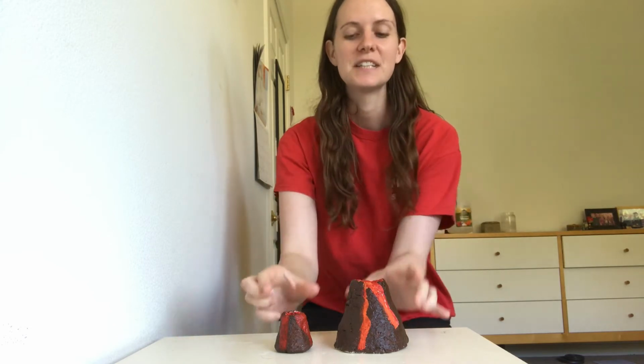If you saw my previous video where I made clay using shredded paper and flour, you saw me start to create these little volcanoes. And today it is time to make these volcanoes erupt.